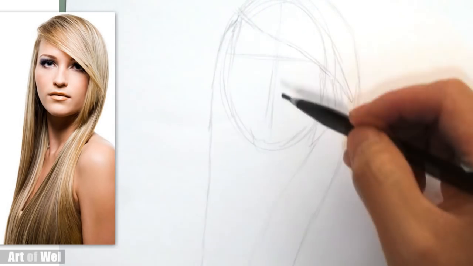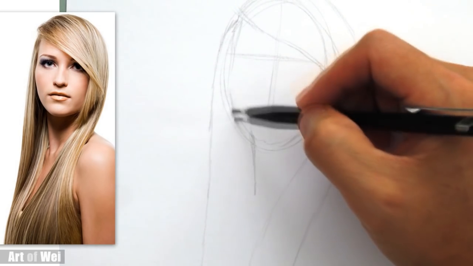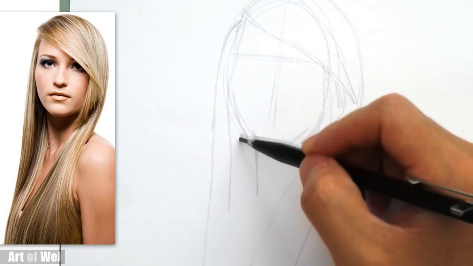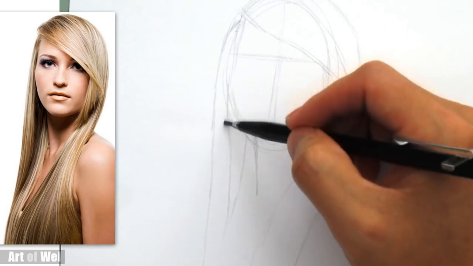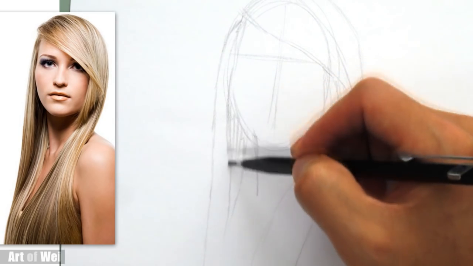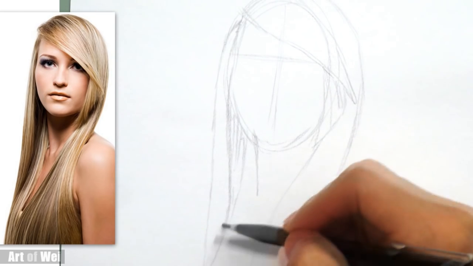Okay, now here's the tricky part. Let me draw her neck real quick. Just say that's her neck right there. You see this little triangle in here? This little triangle that's dark. Well, if you look at it carefully, that's because there's a strand right here that starts from here, goes here, and then kind of goes back a little bit.